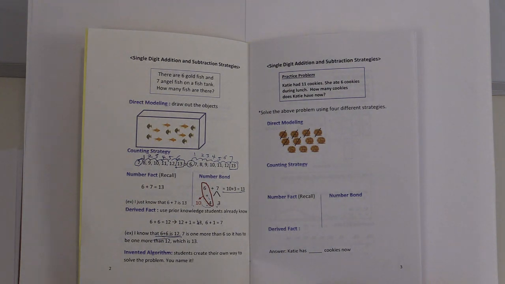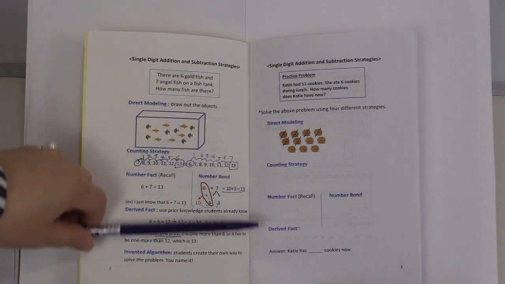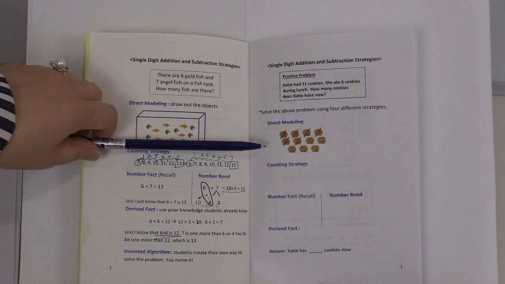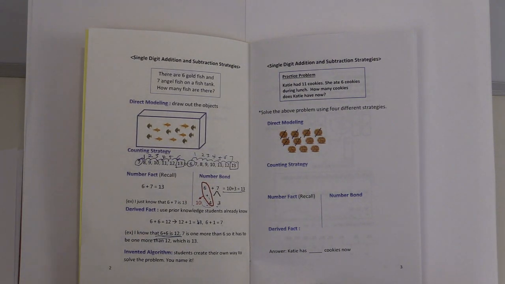Okay, so how was it? Did you solve all the different ways to solve the problem in here? What was the most difficult one? What was the easiest one for you? Maybe direct modeling was the easiest one because I just need to draw 11 cookies.